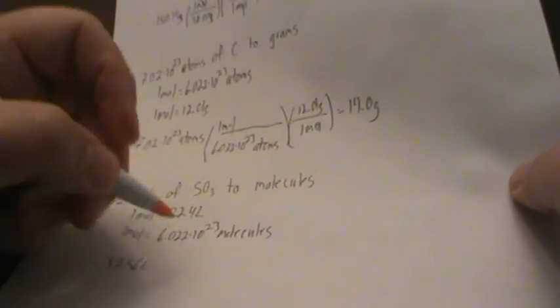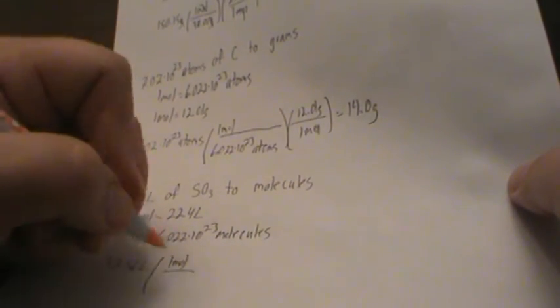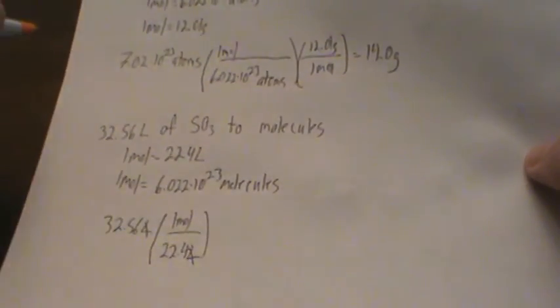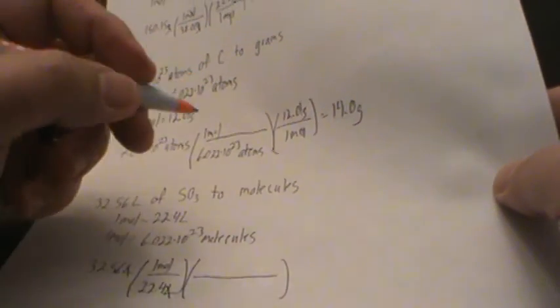32.56 liters. Use that first conversion factor, so 1 mole over 22.4, so we cancel out liters. Then we're going to use that second conversion factor so we can get into molecules.